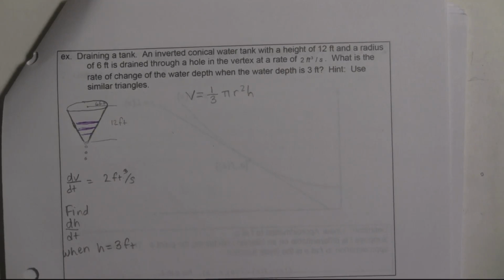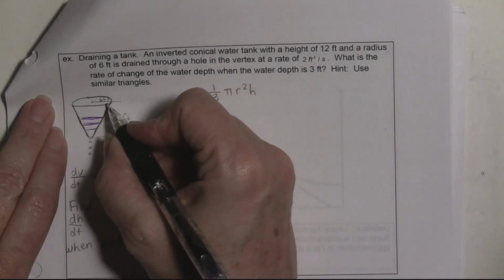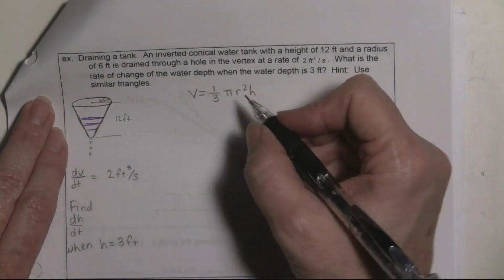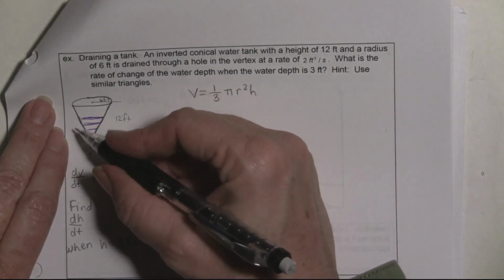So now if I was to take the derivative right now, in my problem, I would have dV/dt, which is fine because I know that that's 2 feet cubed per second. And I would have dr/dt because the radius isn't a constant in this cone. Do you notice that the radius of the cone itself is 6 foot, but when we're talking about the volume here, we're not talking the volume of the cone.